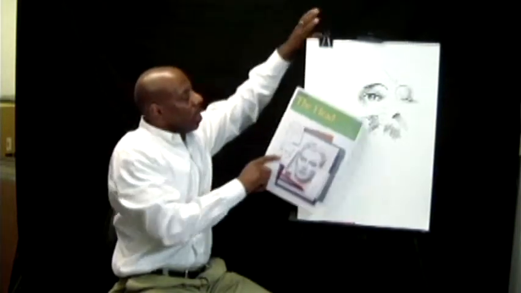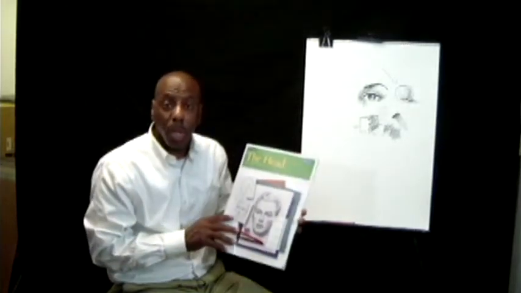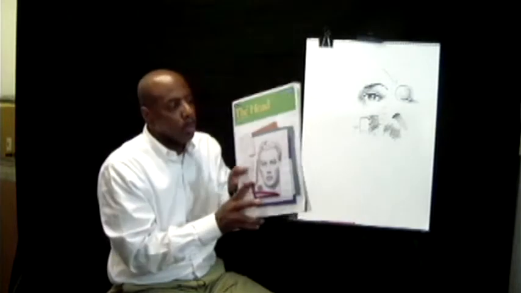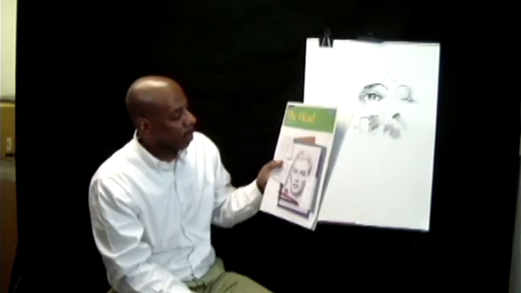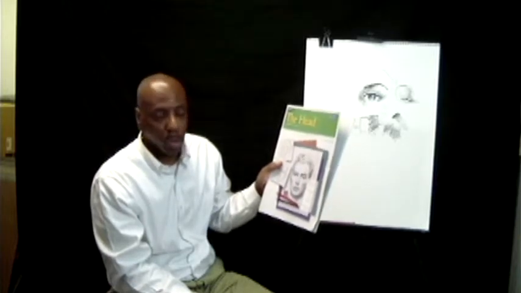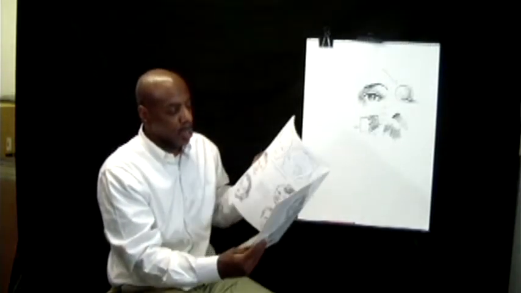Again, this book is from Walter Foster. I'm not sure if it's the Walter Foster Company or not, but it says by Andrew Loomis. It's a good book as far as helping you to understand construction of the head, form, and learning proportions. As you look at it, the drawings are kind of old, because the hairstyle and everything is probably from the 50s and 60s.